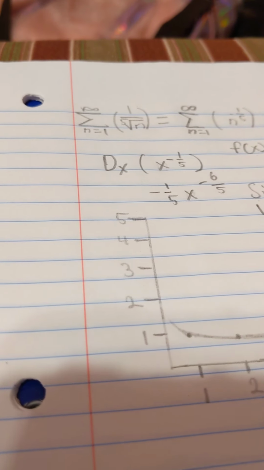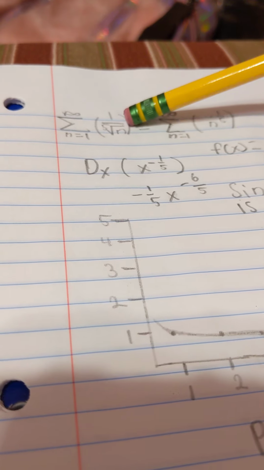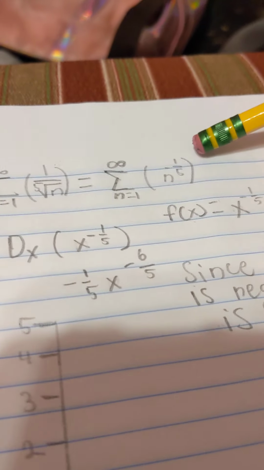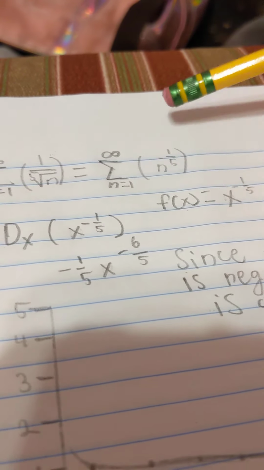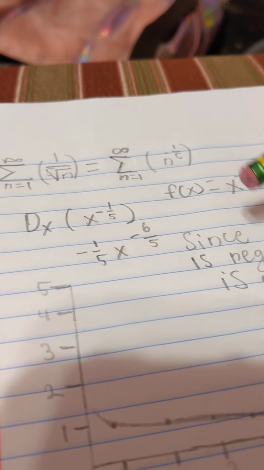This is Jonathan Eagles here to convince you that this series diverges. So the first thing that I always do is put it into a form that's easier to work with along the road, which is this form right here, n to the negative 1/5 rather than 1 over the 5th root of n, just so that it's easier in the next few steps.